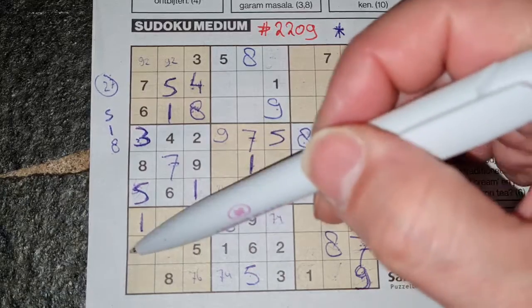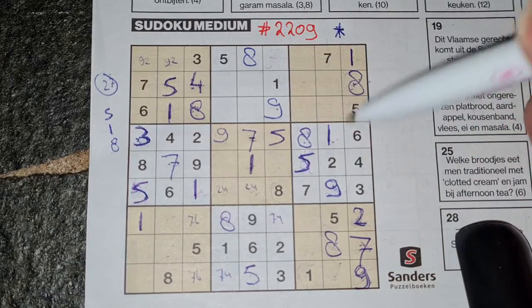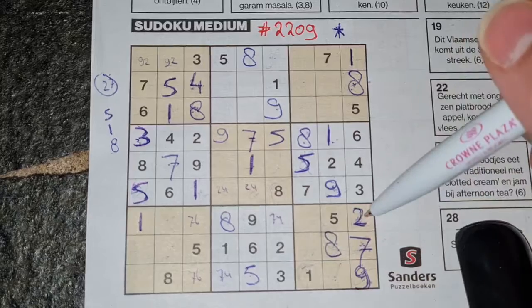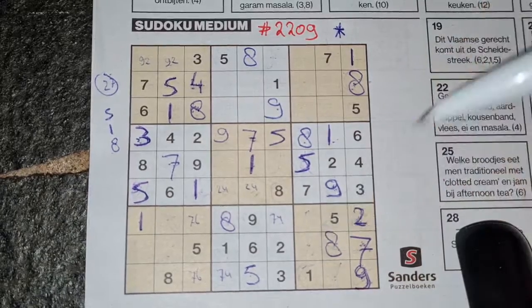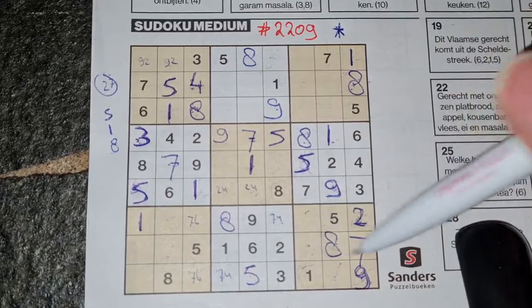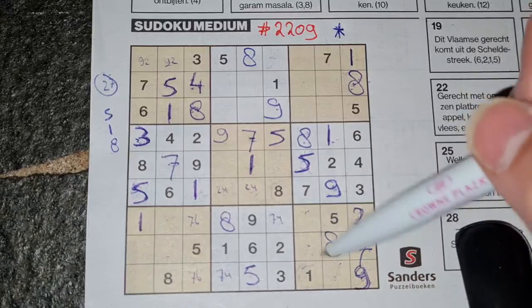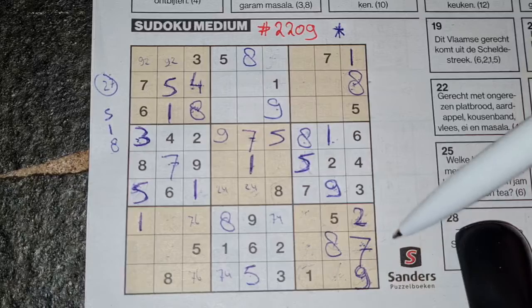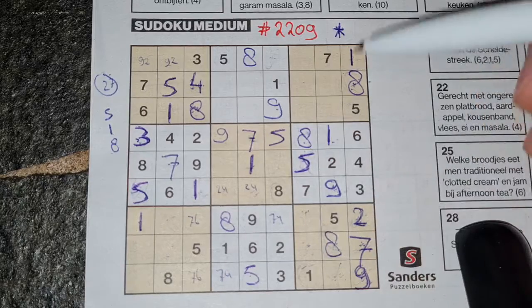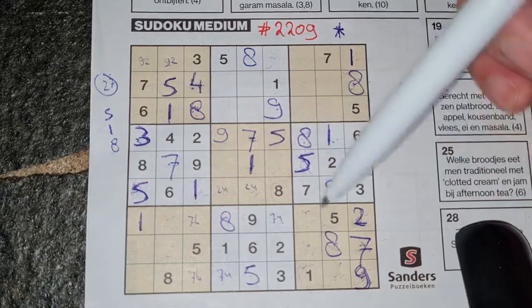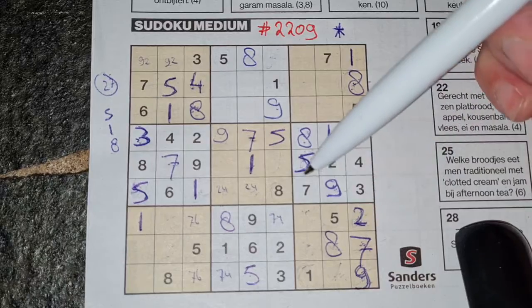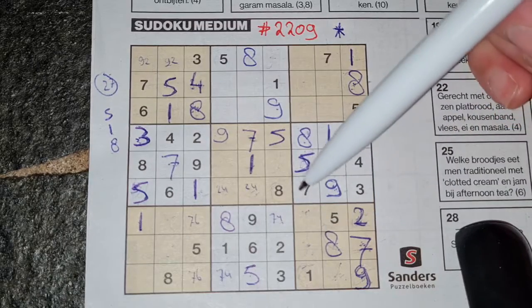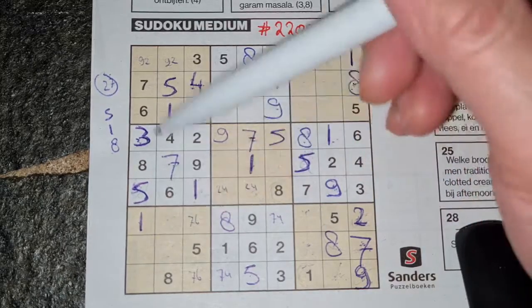Then 9. Okay. 1, 2, 3 is missing. 4 is missing. And the 6 is missing. 3, 4, 6. 3, 4, 6. Okay. How about 3, 4, 9, 3?